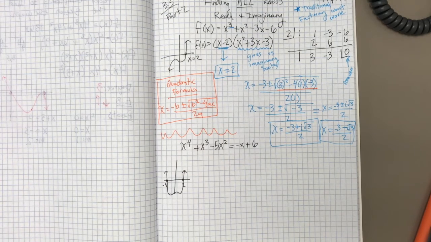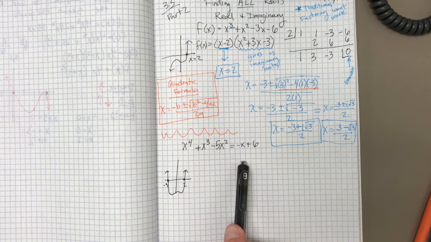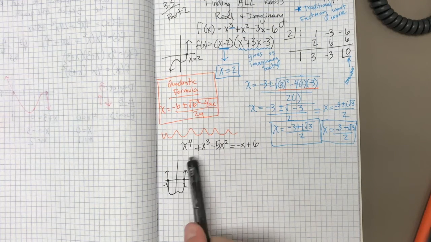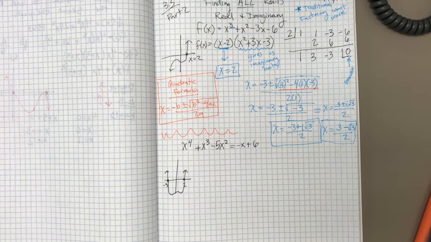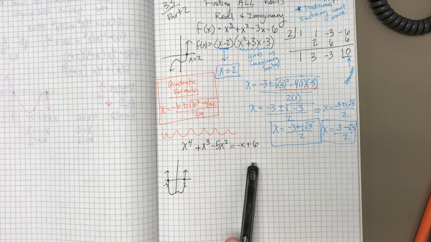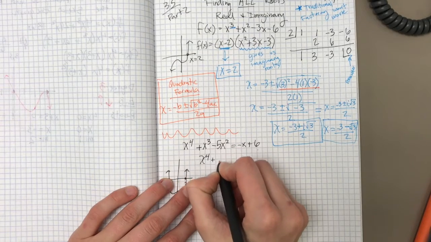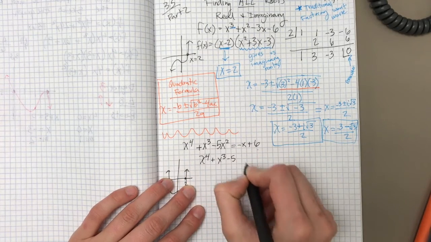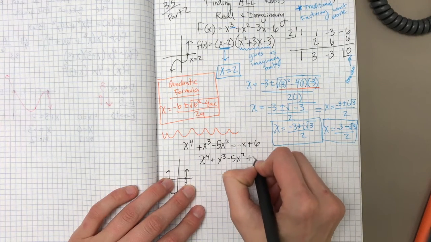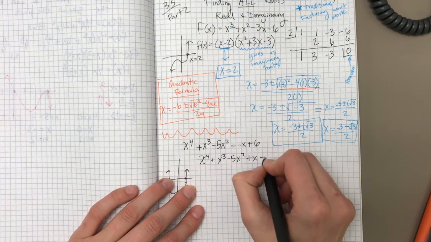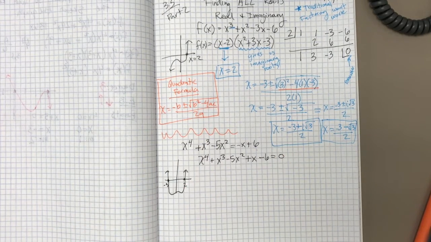All right, our next example looks fairly similar, except instead of equaling 0 or f of x or y, right now it equals negative x plus 6. So our very first thing before we even get started is we need to make our polynomial equal to 0. So go ahead and move our negative x plus 6 to the opposite side. So now we have a plus x and a minus 6. Always make sure that things are equal to 0.